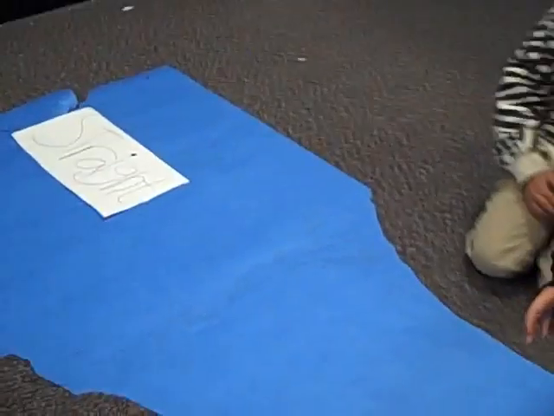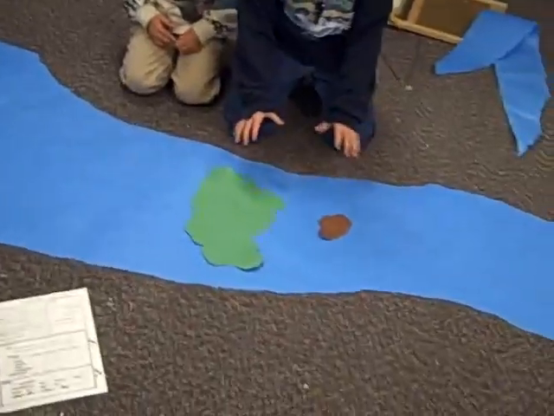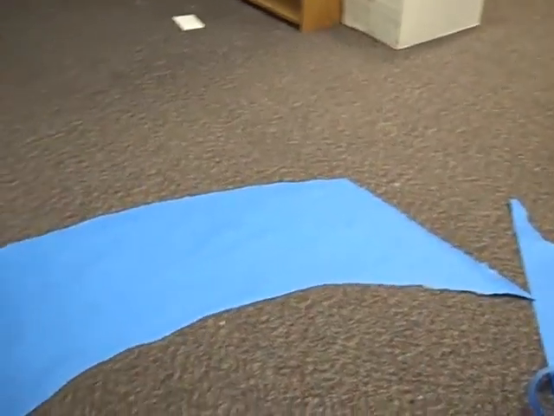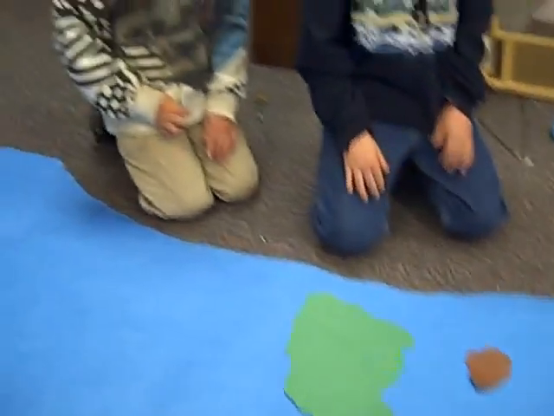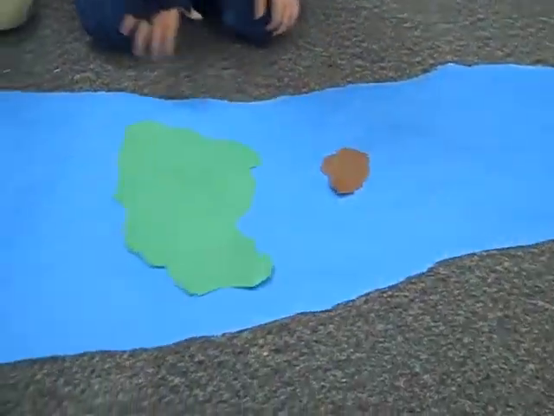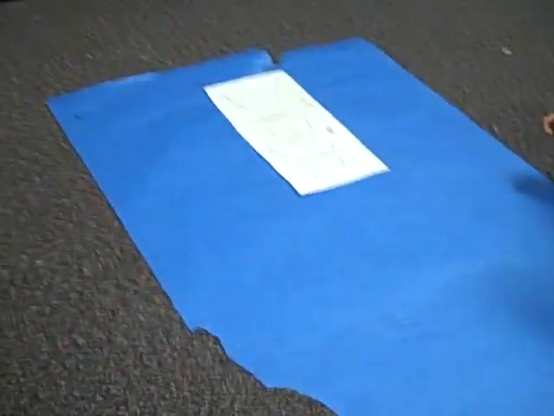Then meandering, and then braided. Meandering is like when the lake swerves like that. Braided is where it goes around bits of land like these two islands, and straight is just straight like that. We're going to talk to you about the channel cross section.